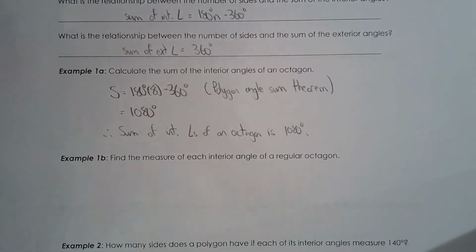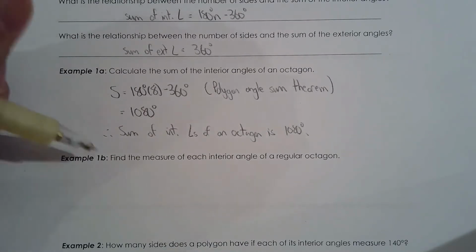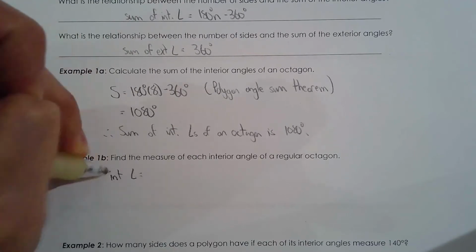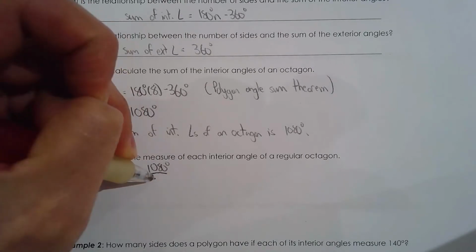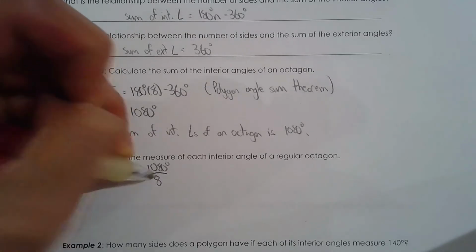Alright, find the measure of each interior angle of a regular octagon. If they're saying a regular octagon, they're saying that every side length of this octagon is the same, and the interior angles will all be congruent. So there are 8 interior angles and they all measure the same angle. So what I'm going to do is take the 1080, the sum of all the angles, and divide it by, well, how many interior angles do we have? Since this is an octagon, there should be 8 interior angles.